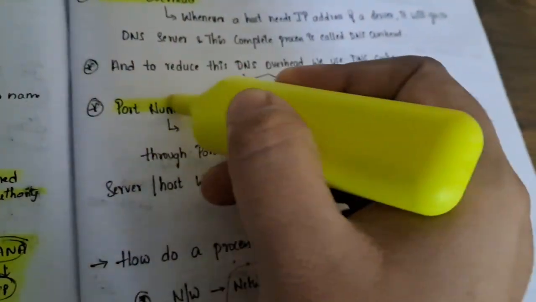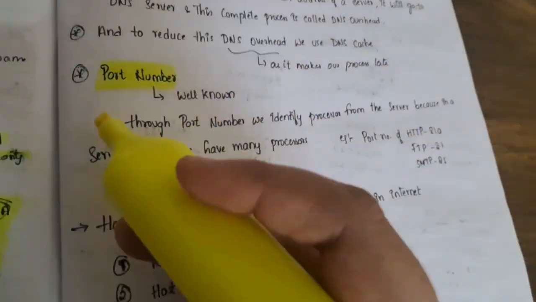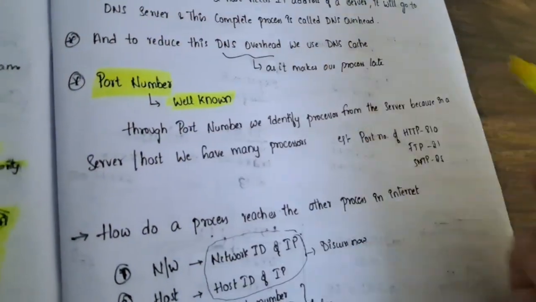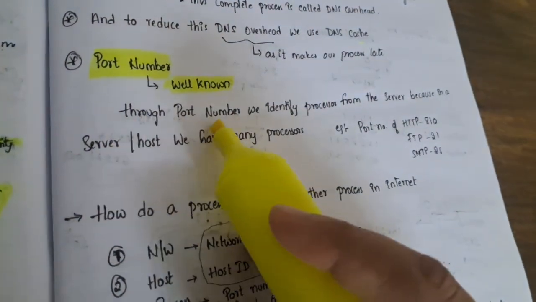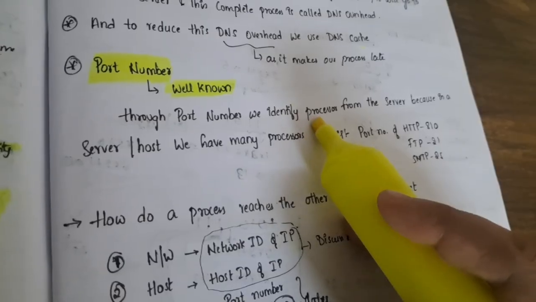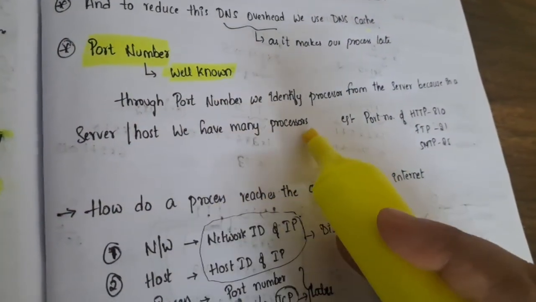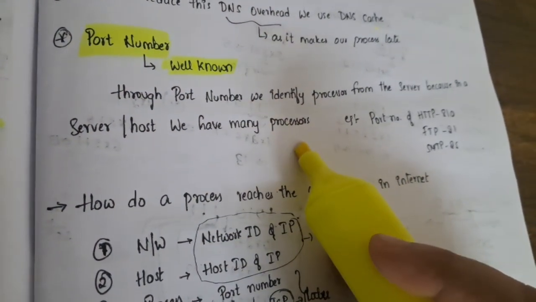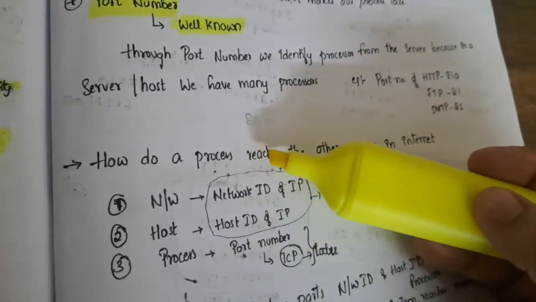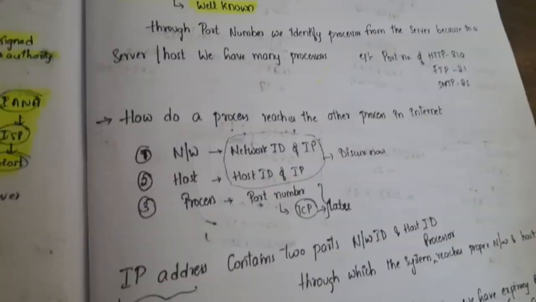Next we have is port number. Port number is a very well-known thing. Through port number, we identify the processor on the server, because in a server or host, we have many processors. Now I'll explain this complete part, but before that, we'll just go with this. I'll come back to this, don't worry.